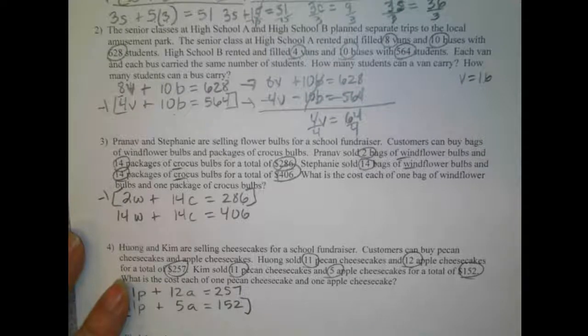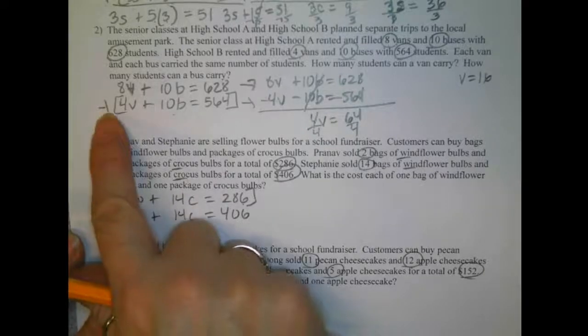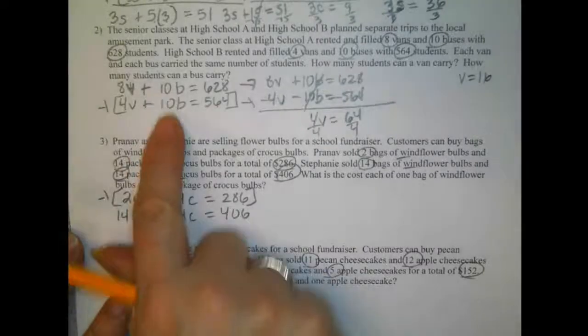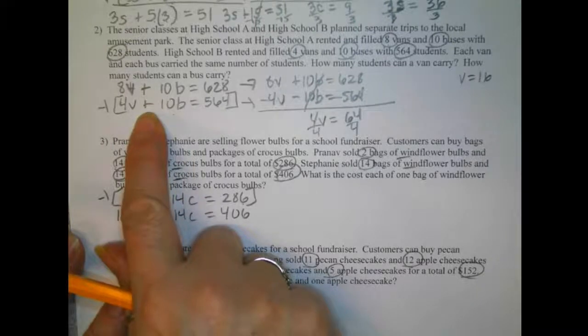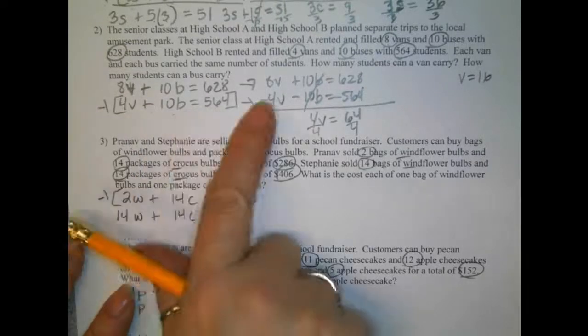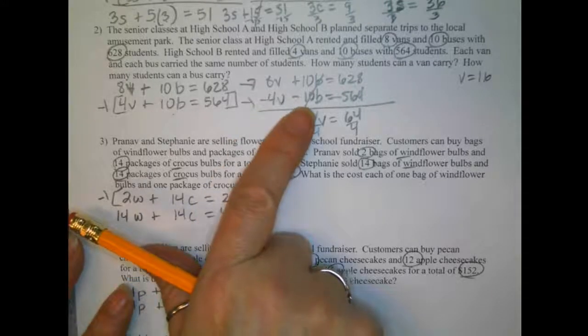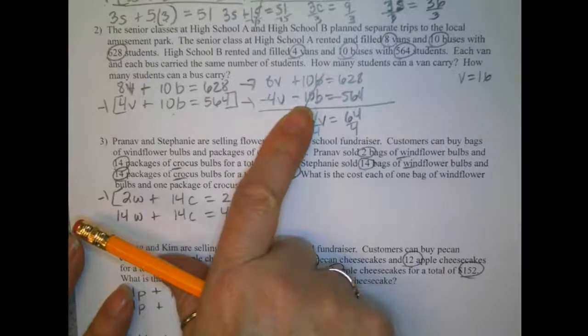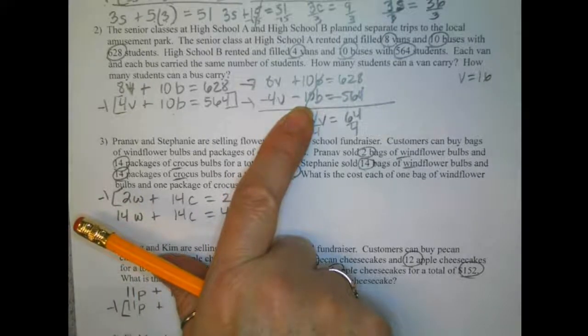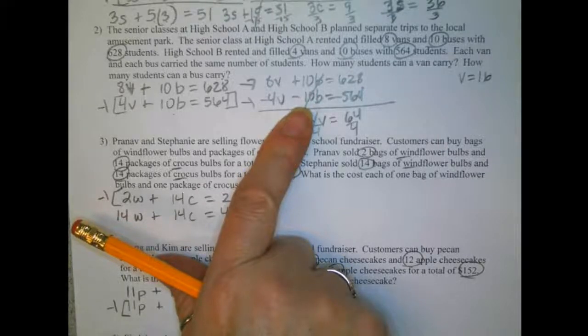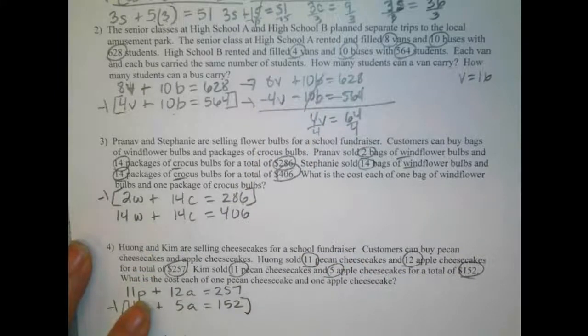Well, why did you use 10b instead of 4b? Because if I multiply by -1, then I get my same digit with the opposite sign. If I multiplied by a -2, I could eliminate my v's, but it's easier to just multiply by -1 and change my sign. I could absolutely do that and solve for b first, but it doesn't matter. You're going to get the same answer either way. It's just more work the other way around.